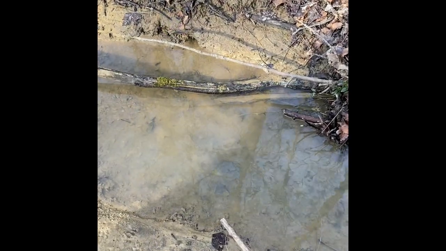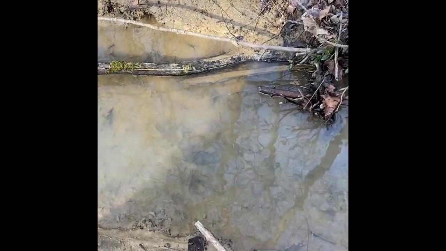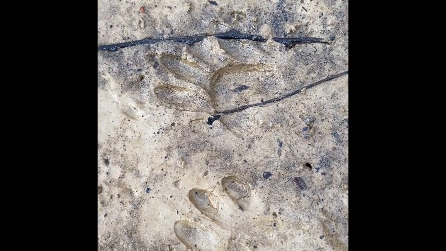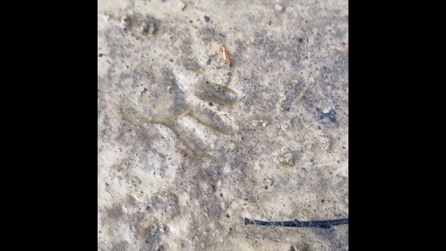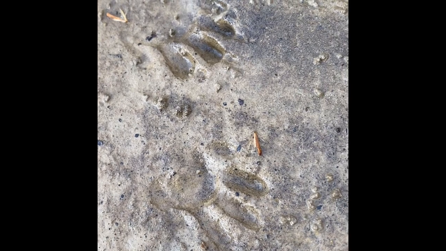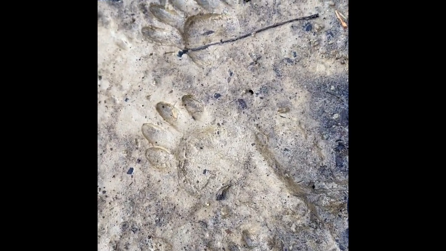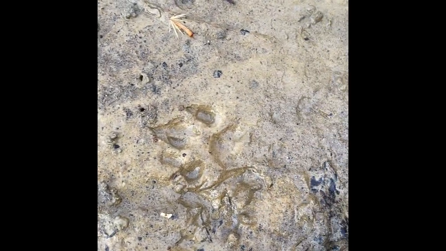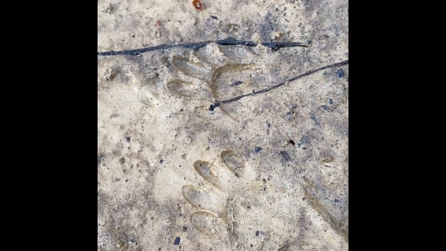So I'm down by a small creek here, and I'm just looking at the edge. The edge of a creek is a great place to search for things. But check this out. Can you see? Footprints. They look almost like little handprints. Does anybody have any guesses about what type of animal that is?